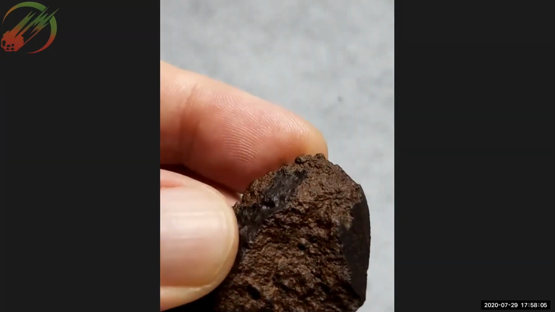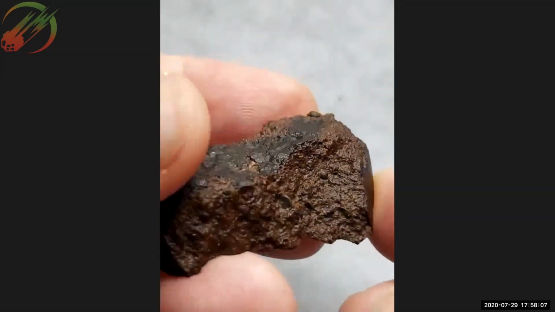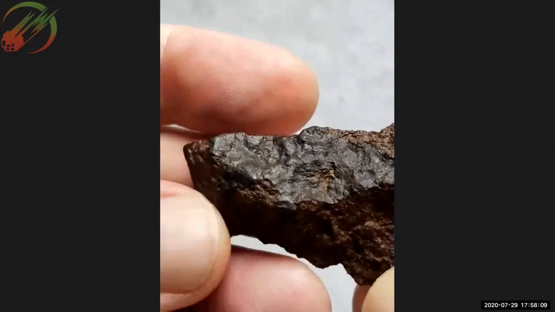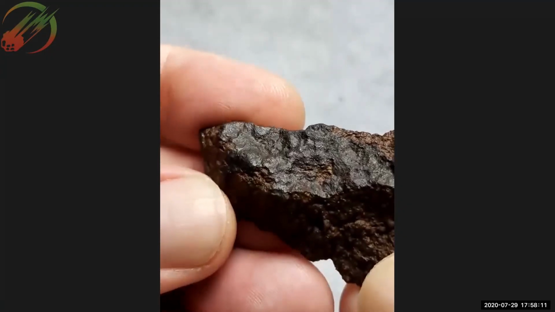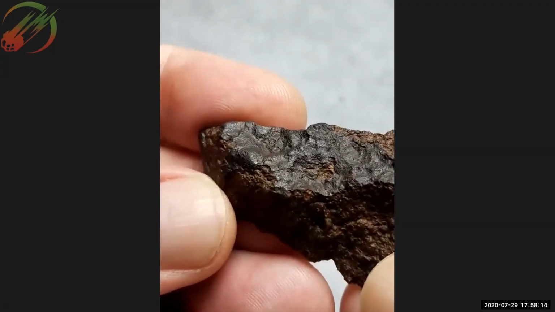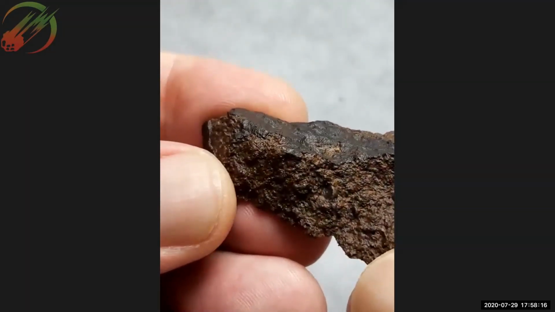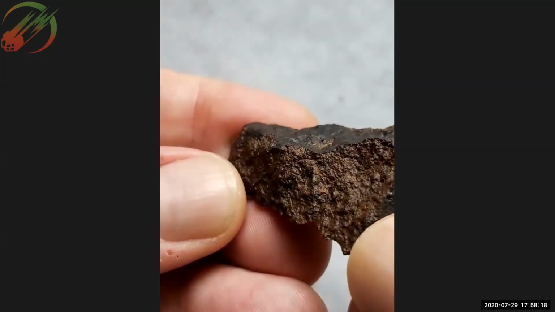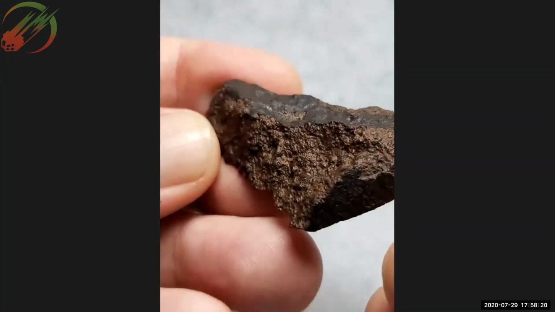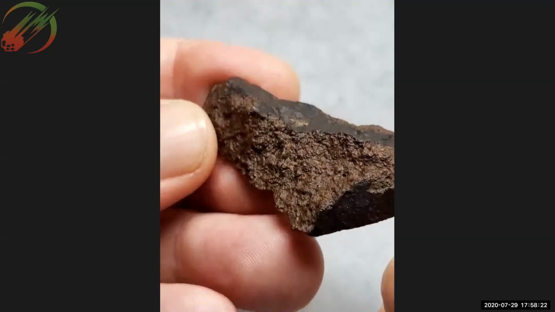We're talking less than a millimeter of fusion crust. And you can see it's still semi-fresh, but it just does not penetrate the rock at all. Because realistically, the heat is not penetrating the rock.